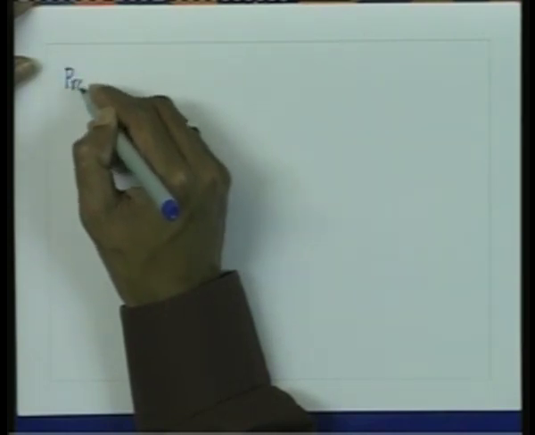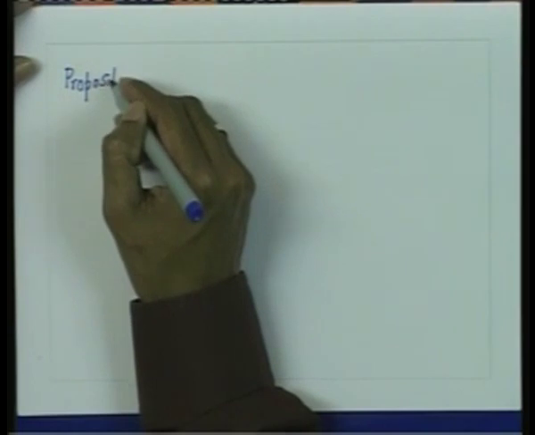So our claim is, so I just write another proposition.